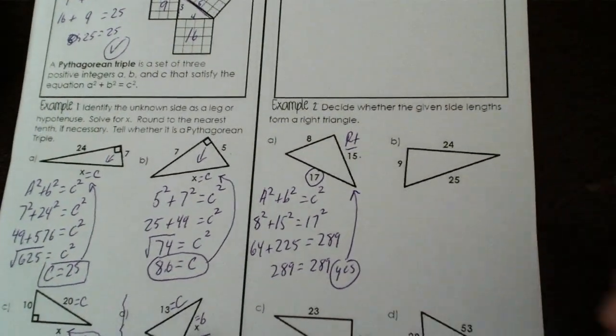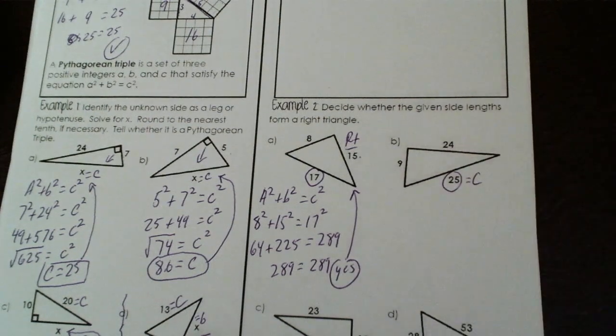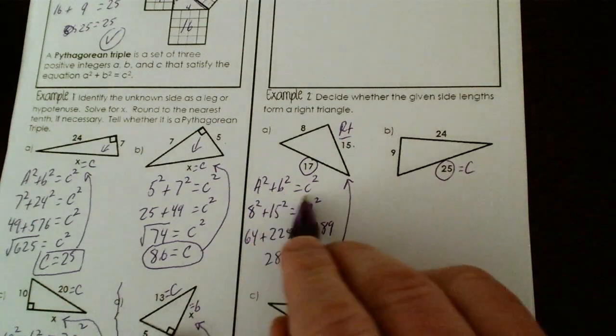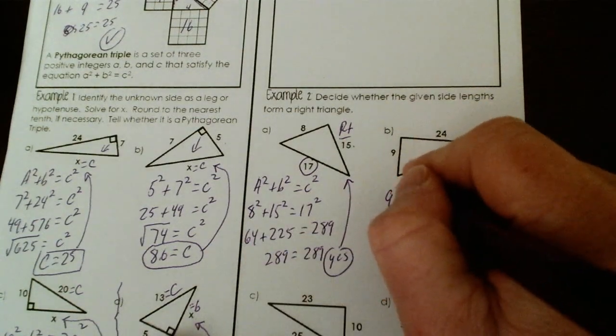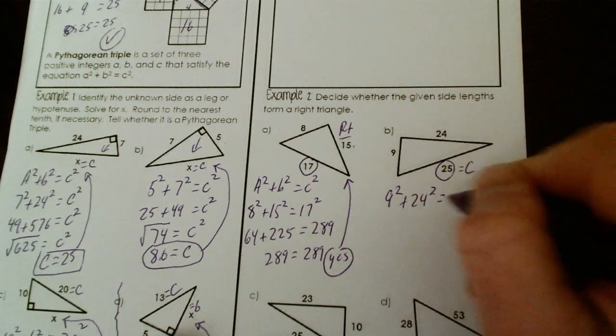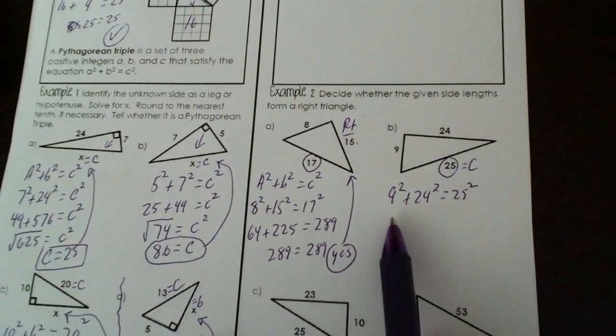Again, we've got to get our numbers in order. There's my C. So I'm just going to start plugging it in. I'm not going to use the formula over here. I'm just going to plug it in from here. I'm going to say this is 9 squared plus 24 squared equals 25 squared. Numbers are getting larger, so we're going to use the calculator again.